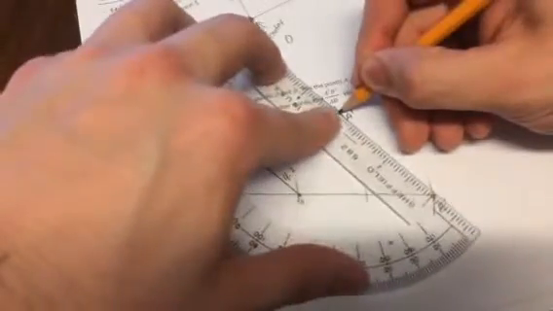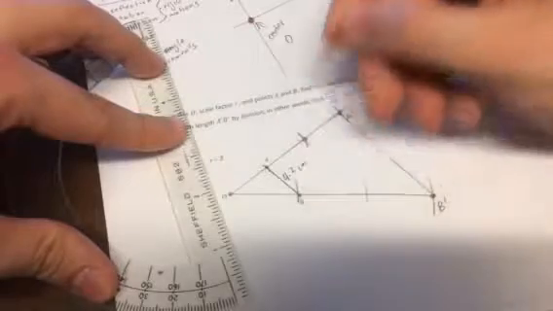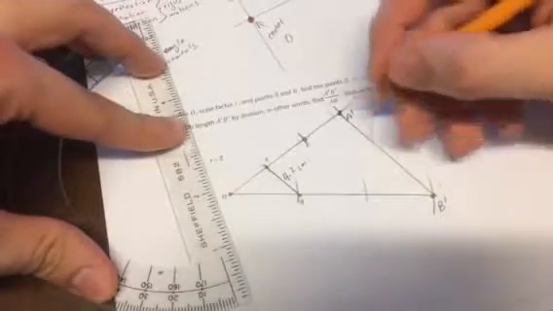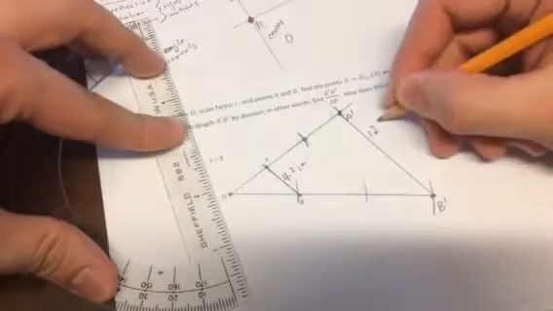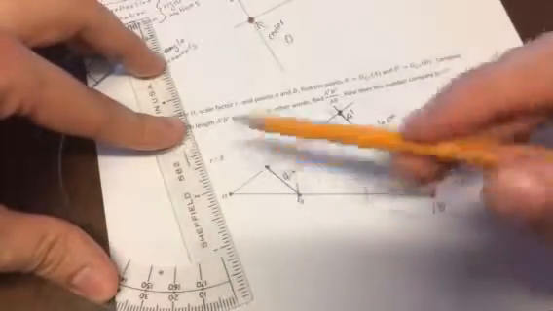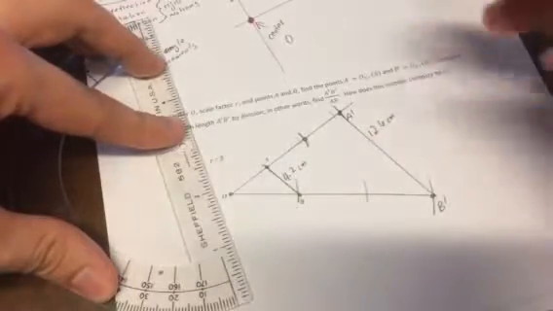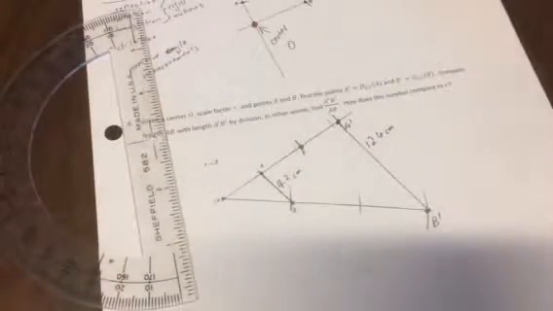And then from A prime to B prime, you measure that, and that should come out to 12.6 centimeters, which makes sense because our scale factor is 3, so it should be 3 times the amount. And this is what you're doing for 7, 8, 9, and all of that.